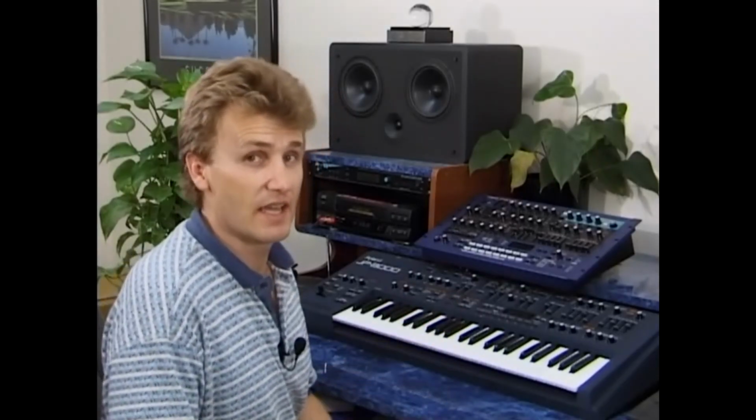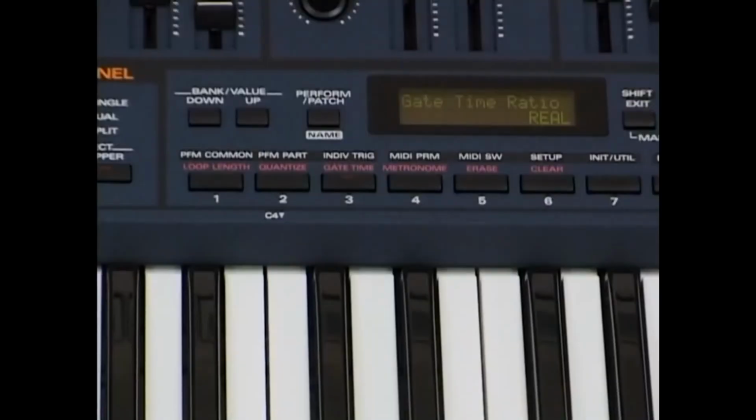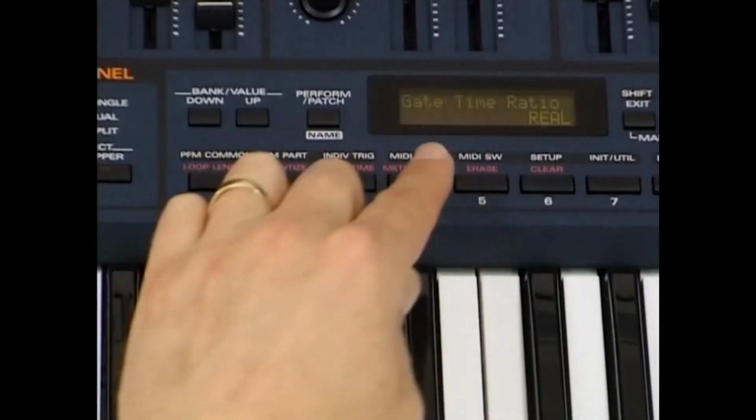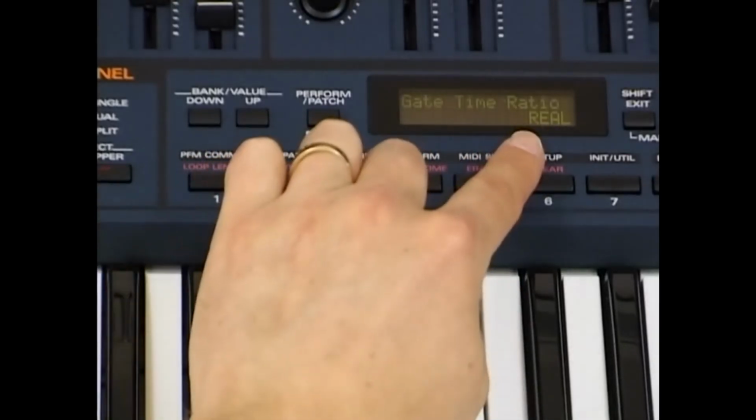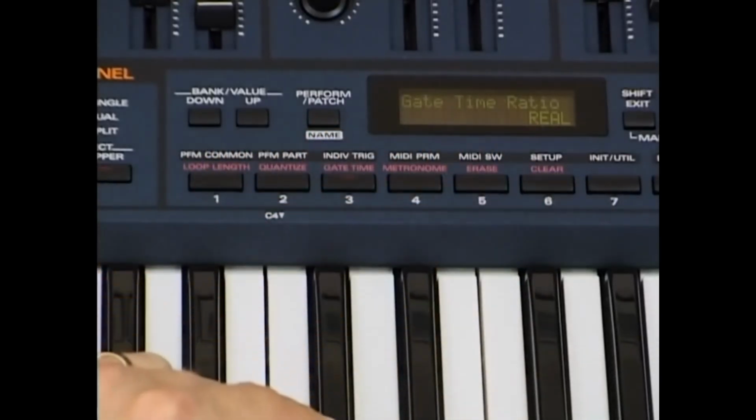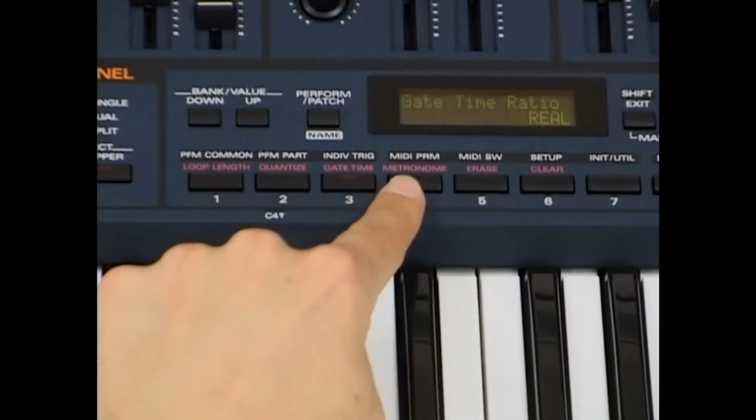But if you want to get more of a machine-like feel on these patterns, you can reduce this gate time. Now it's expressed as a percentage of the quantized time. There's actually a great diagram in the manual on page 78 that shows this relationship. I want to record just a straight bass line, so I will select real as my gate time, and the last setting we shall make is the metronome.